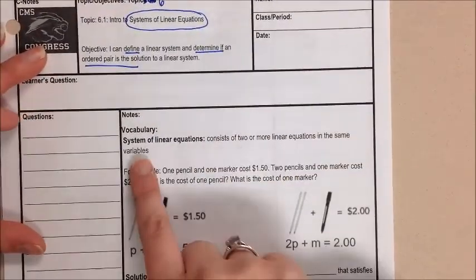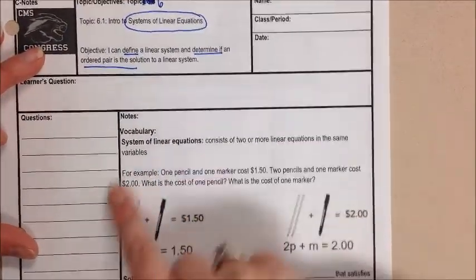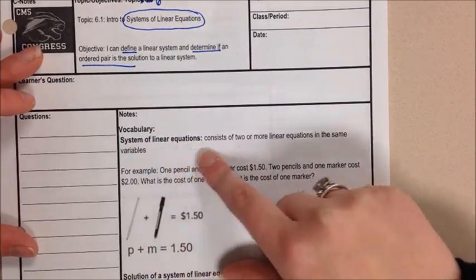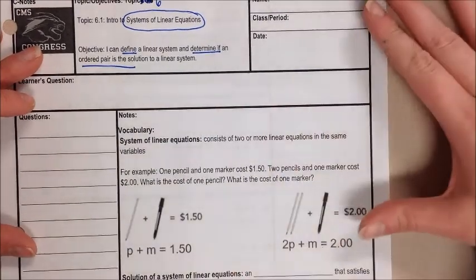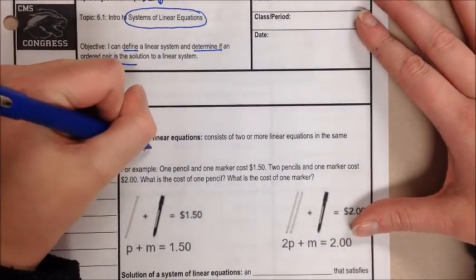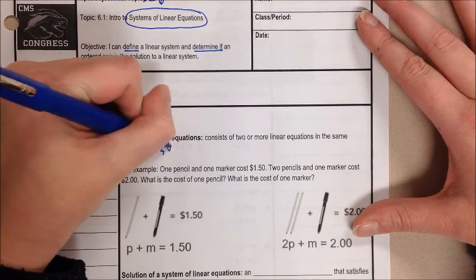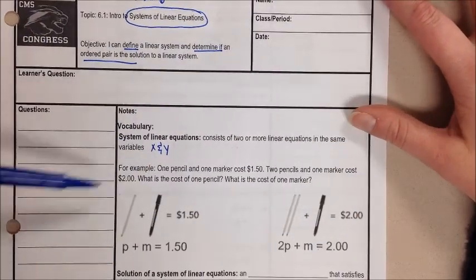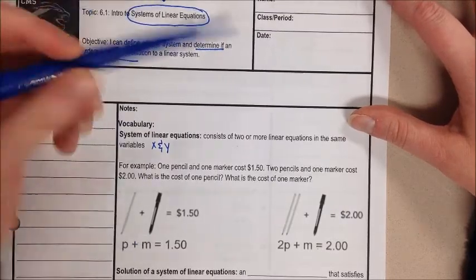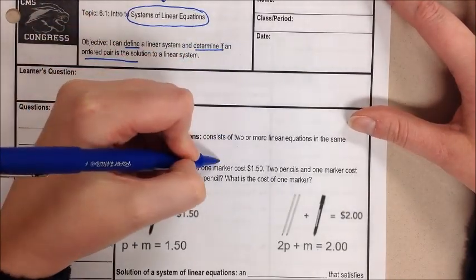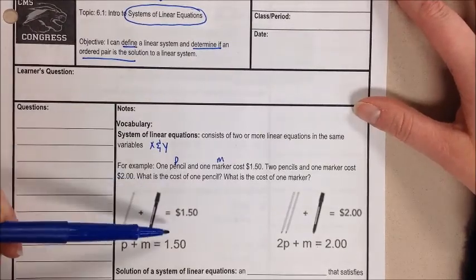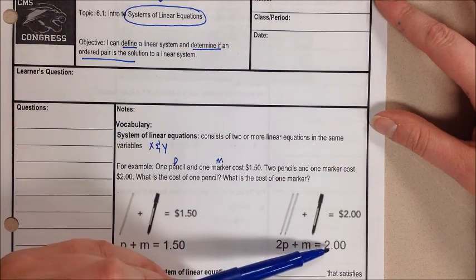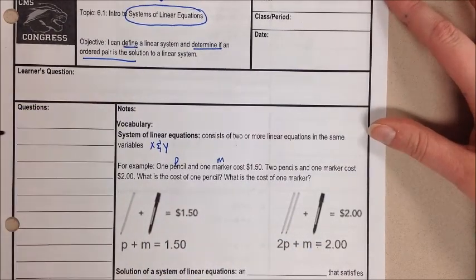Okay, so in order to start this, we have to talk about what is a system of linear equations. Well, a system of linear equations consists of two or more linear equations in the same variables. And usually we're going to see x and y, but they might change it based on the situation. So for example, down here they use P and M, P for pencil and M for marker. One pencil and one marker costs $1.50. Two pencils and one marker cost $2. What is the cost of one pencil? What is the cost of one marker?